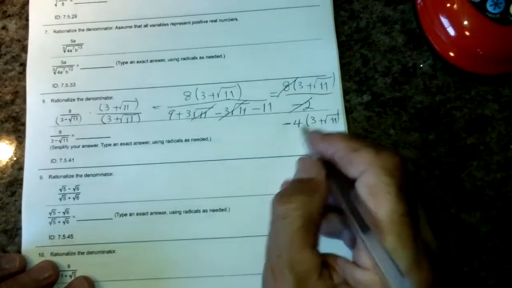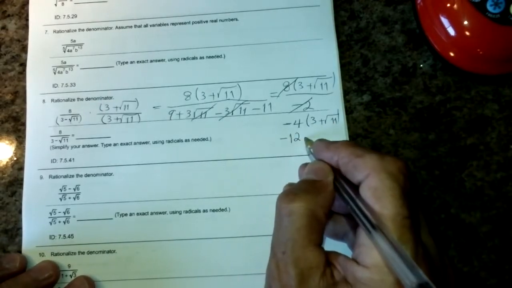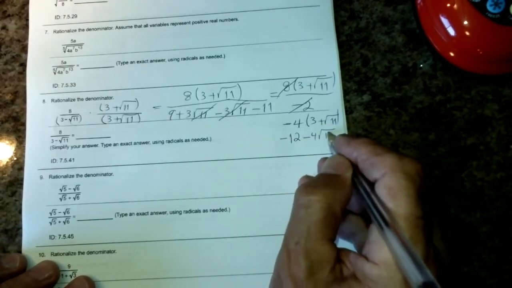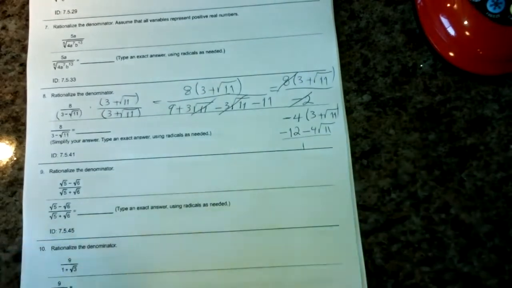And if you want, you could bring the minus 4 and multiply. So it's negative 12 minus 4 radical 11. There is no denominator. See, it's 1. We rationalized the denominator.